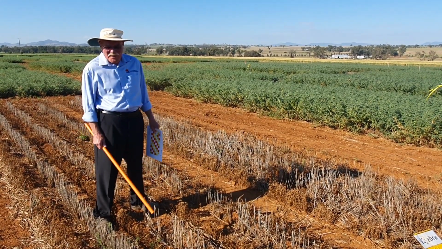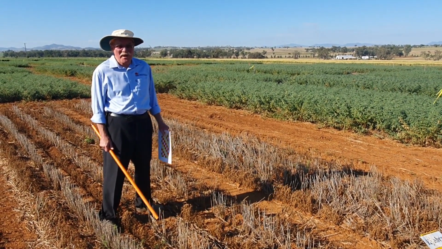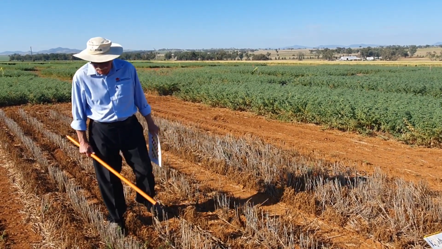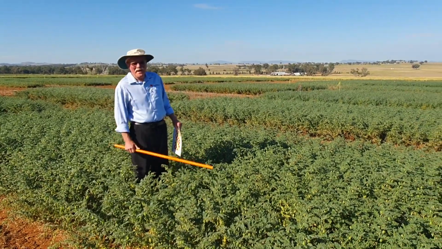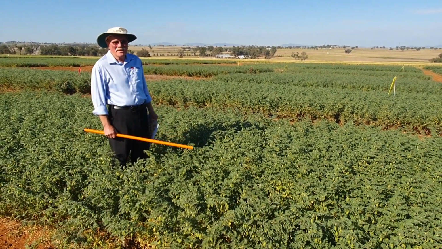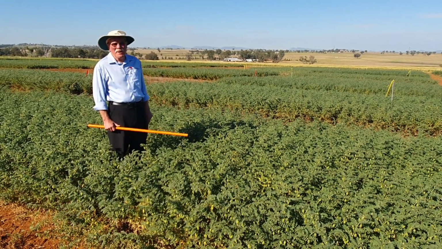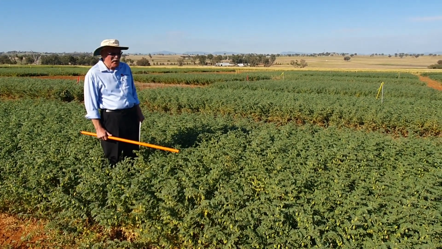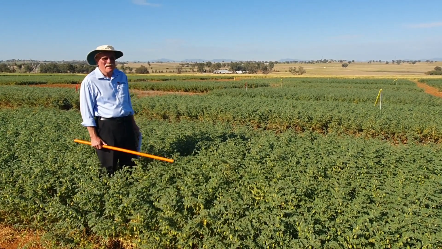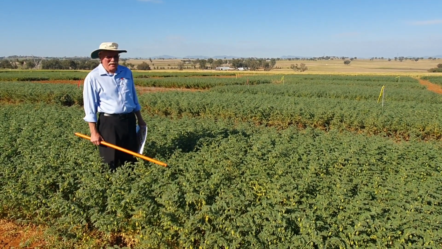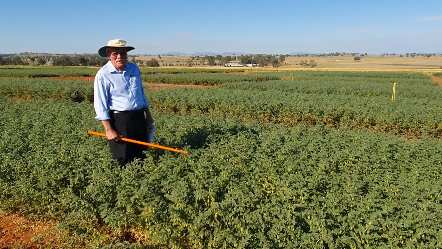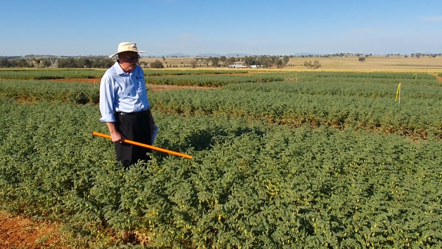So this is what happens if you grow a variety of chickpeas that's susceptible to Ascochyta and you don't look after it. So this variety here, it also hasn't received any protective fungicides. This is the variety PBA Sema, which was released in 2016, and as you can see, it's got outstanding resistance to Ascochyta. These plants are infected with the fungus, but it's not doing much damage compared to the Kyabra plot that we've just come out of.